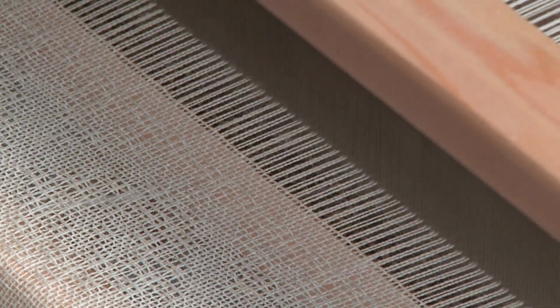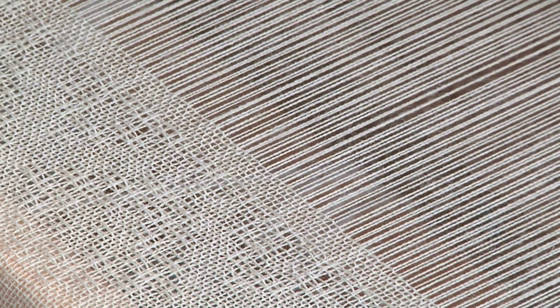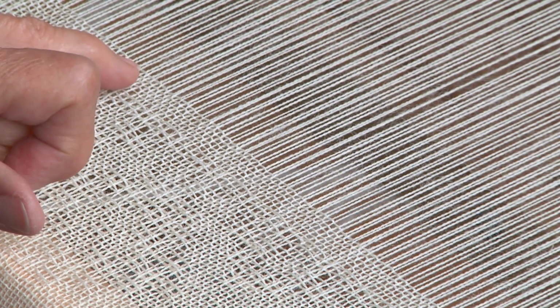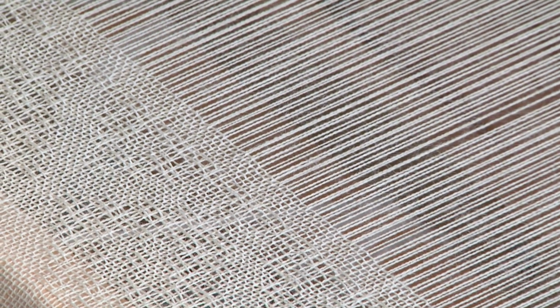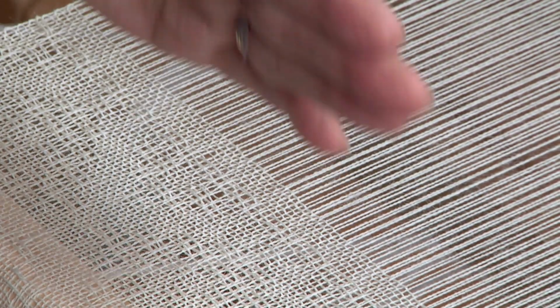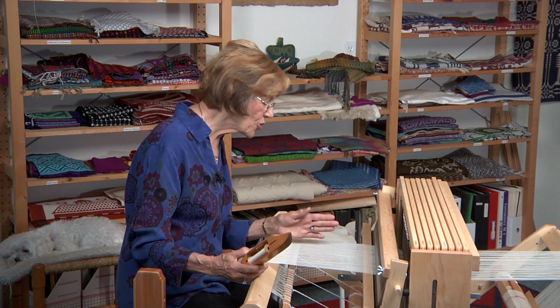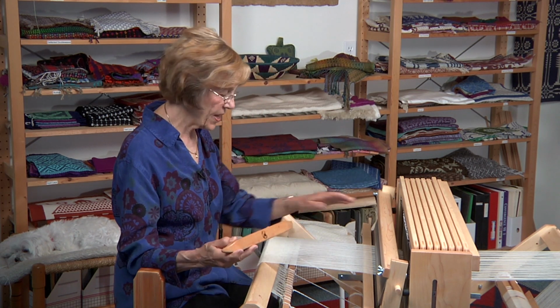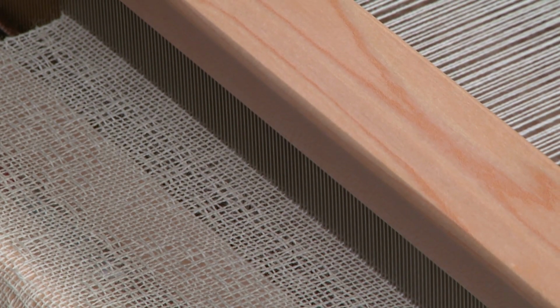And then I pull the beater forward, and it's even hard to see that weft because I'm trying to make it exactly as far apart in the weft as the warp threads are far apart from each other. And that's actually what you have to do with lace generally, is place each weft at the exact distance from each other as each warp thread is far from its neighbor. And sometimes that's very tricky.